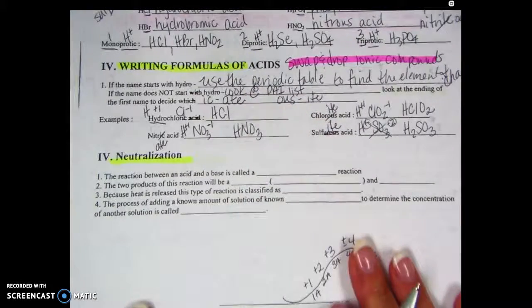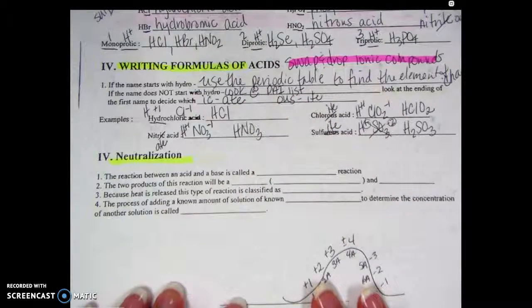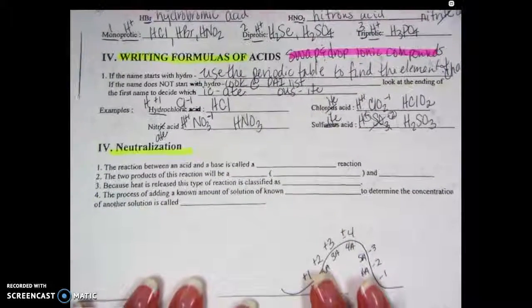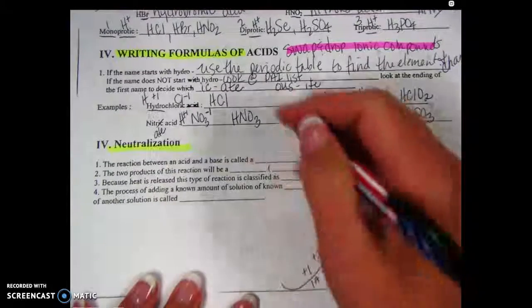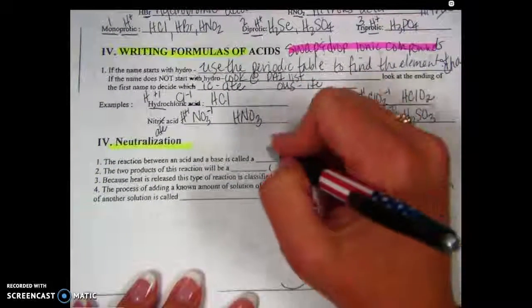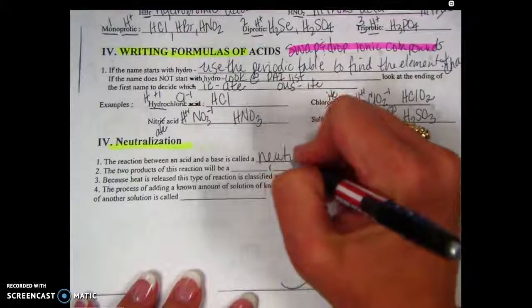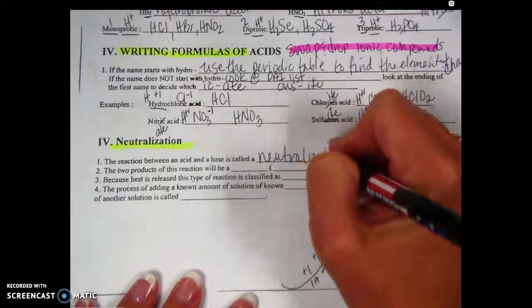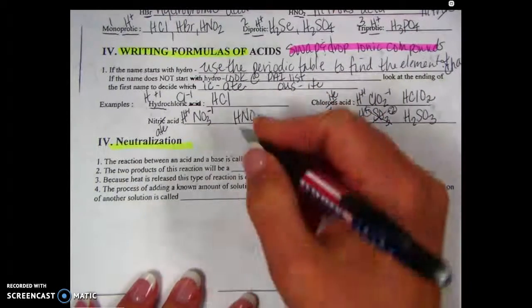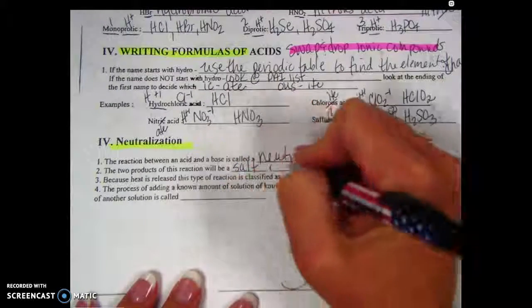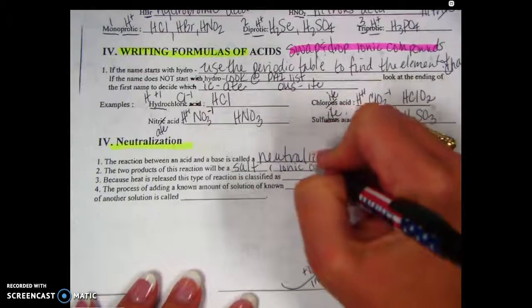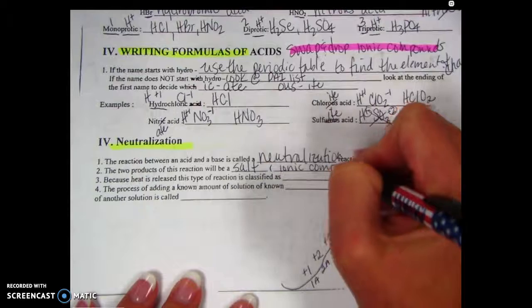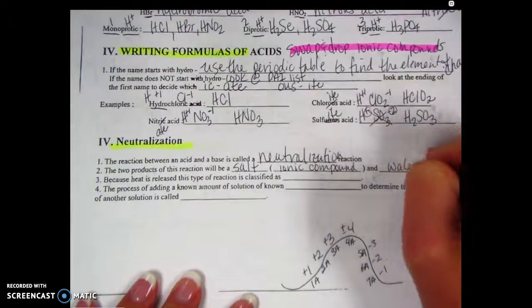Okay? All right, going back, we've been all over the school year. We came back to October. Now in November, we're at neutralization from types of reactions. The reaction between an acid and a base is called a neutralization reaction. The two products are a salt, which remember is an ionic compound, and water.